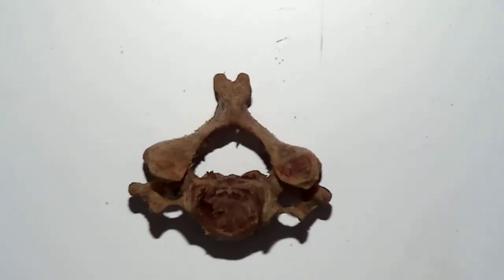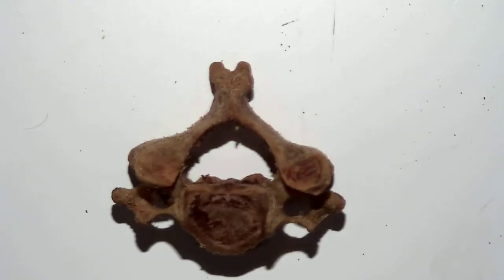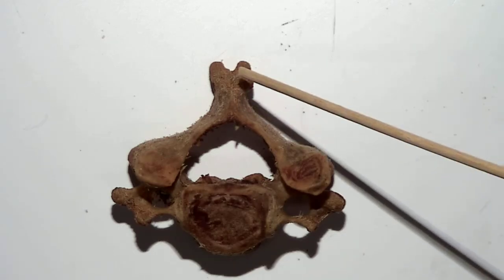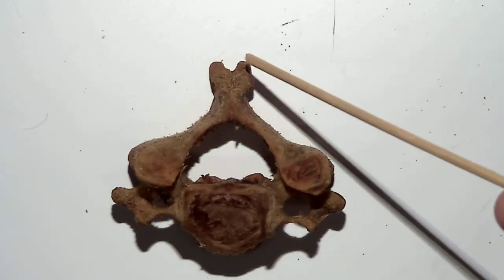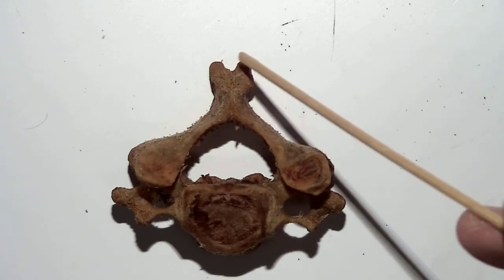Now let us look at the representative bone from a specific segment and point out peculiarities, or what do you call that, the unique features of the bone coming from a particular segment.